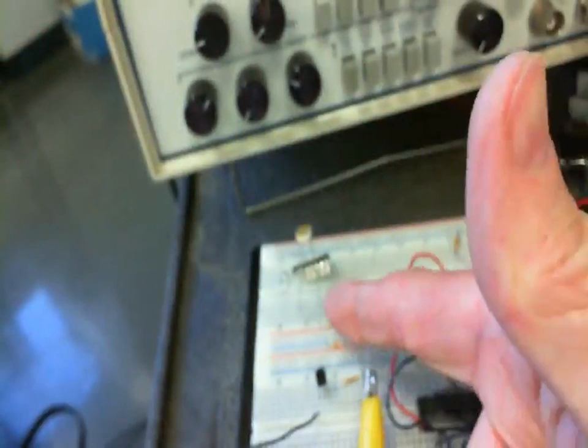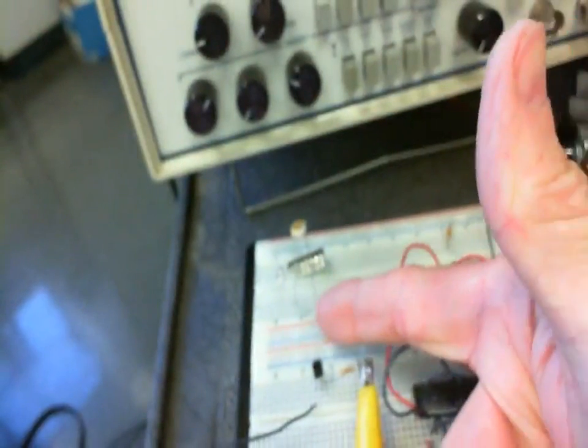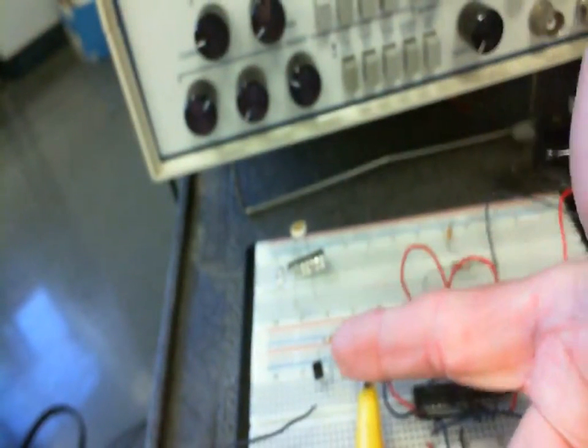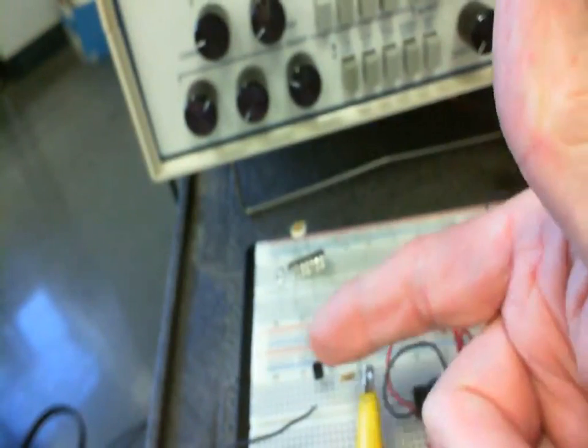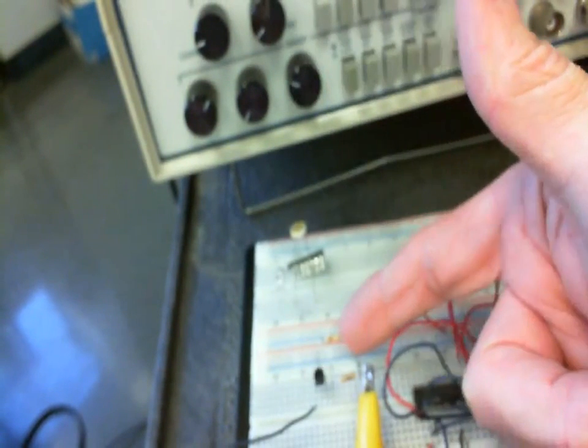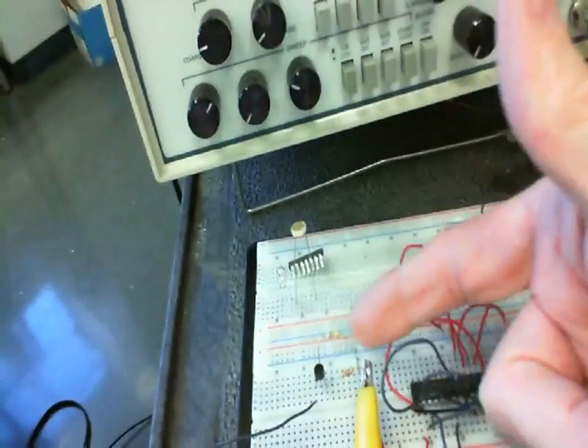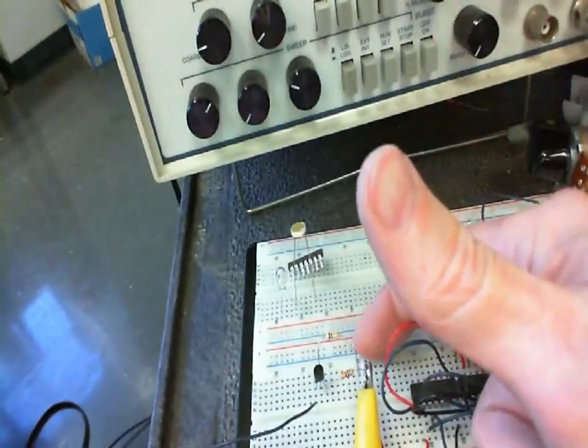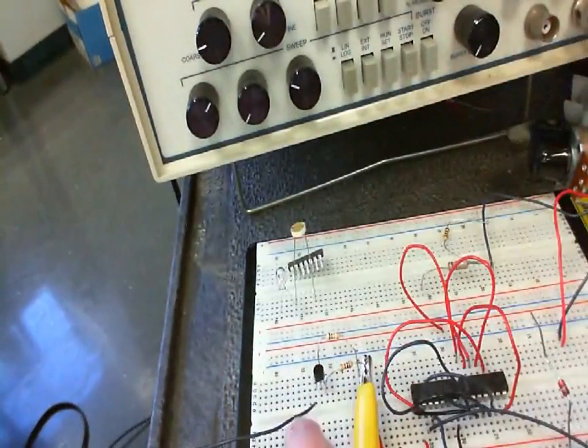This is a 10K resistor, brown, black, orange. This is a 100 ohm resistor, brown, black, brown. I have this one. Here's my 5-volt supply right there. This is connected to the base. Here's my 10-volt supply, and then that's connected to the collector.